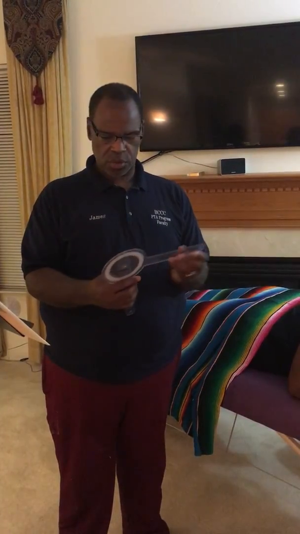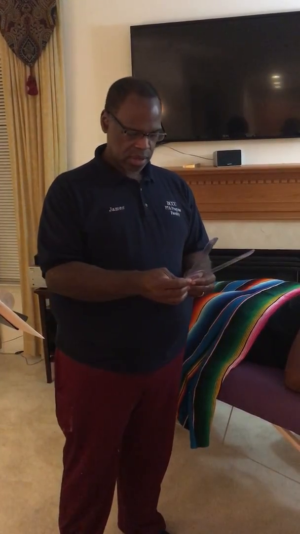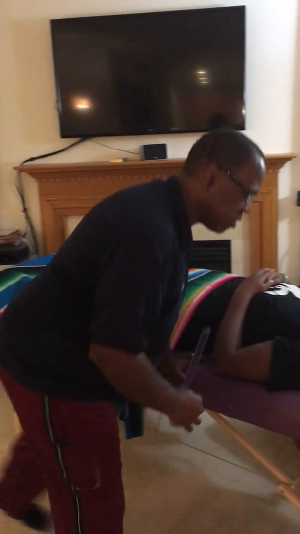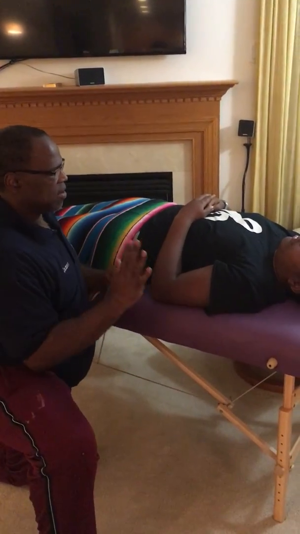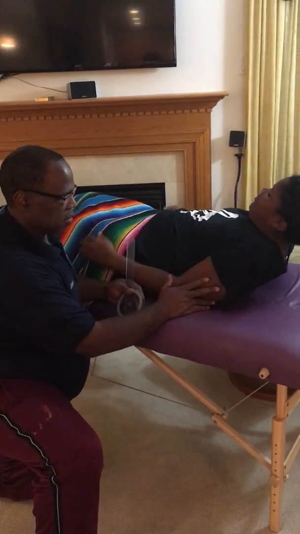So let's look at an example that we can use for the internal and external rotation. So if we're working with, and if you can just slide over to your right a little bit for me.